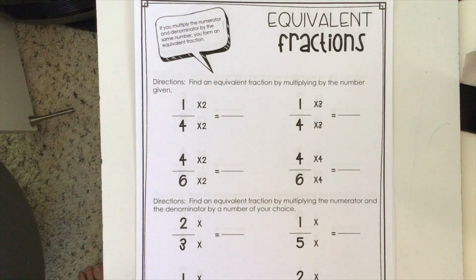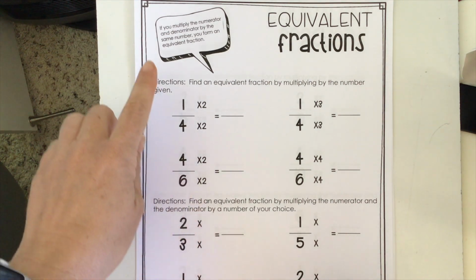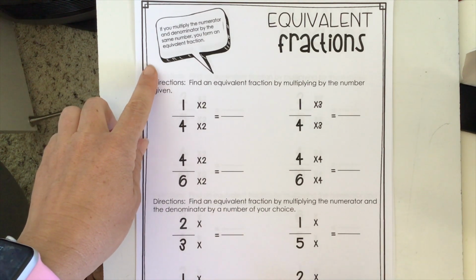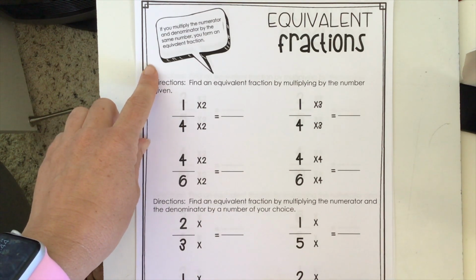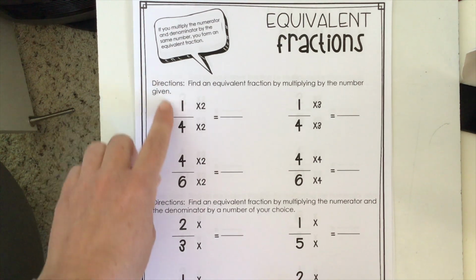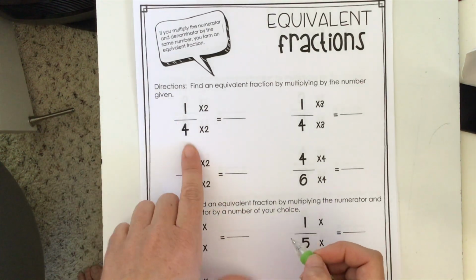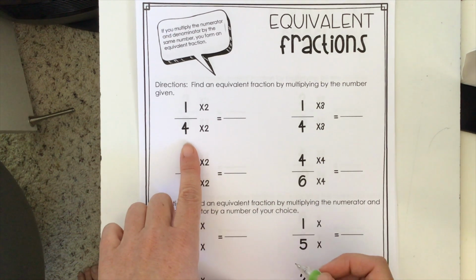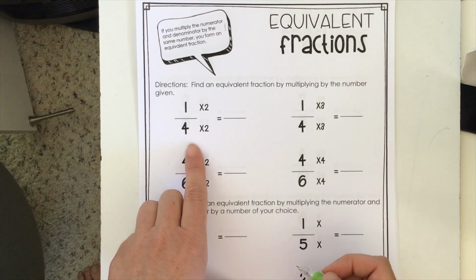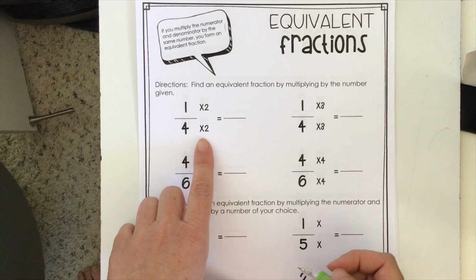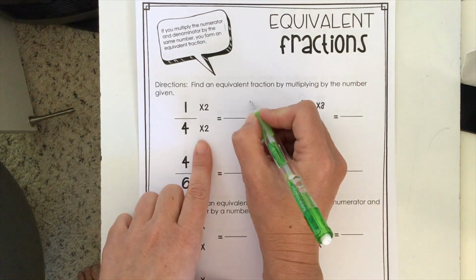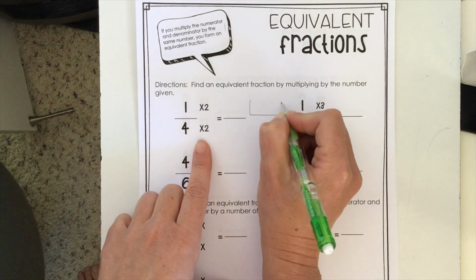Practice making equivalent fractions using models, but today I'm going to show you a new method that doesn't take quite as much drawing. If you multiply the numerator and the denominator by the same number, you can form an equivalent fraction. So let me show you something fancy. We're going to take 1/4, so that's kind of like what we did with our model drawings, and we're going to multiply it by 2/2. I'll show you the model just so you can see what it looks like.